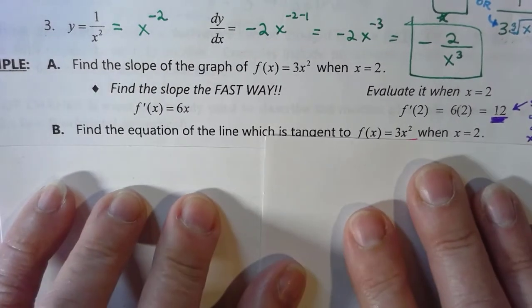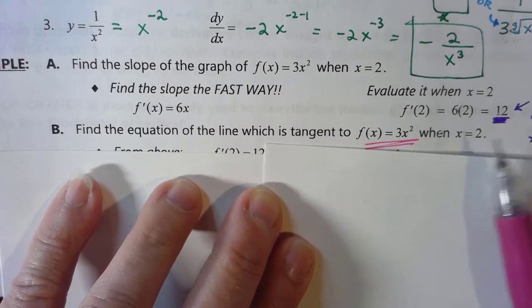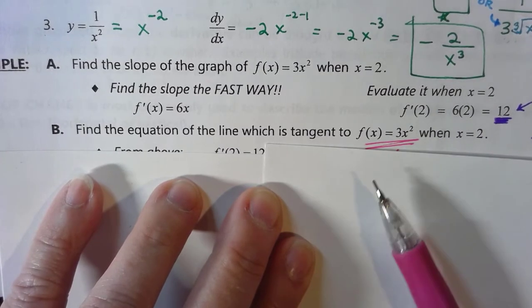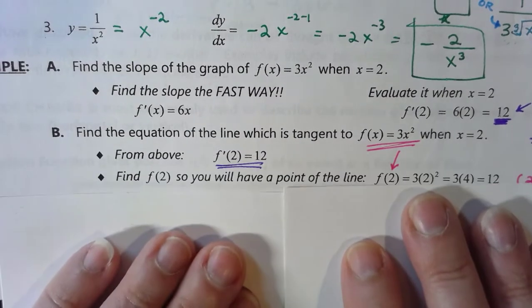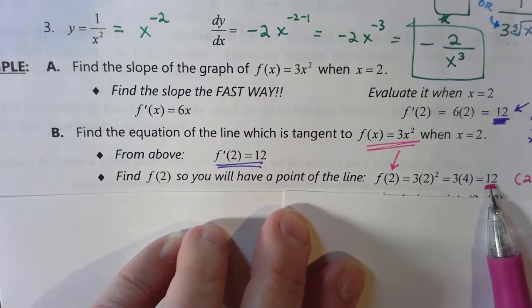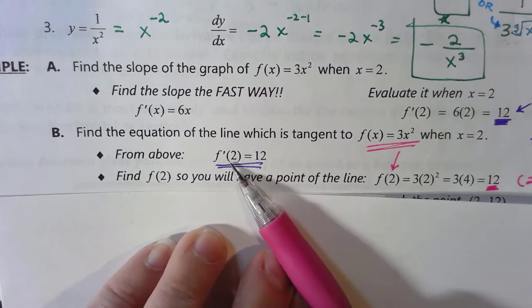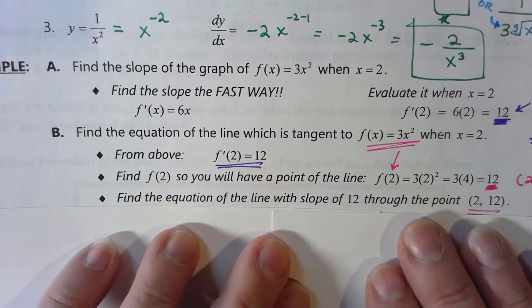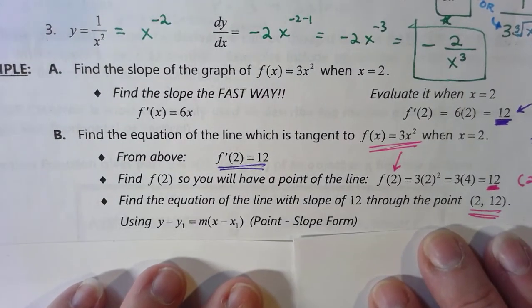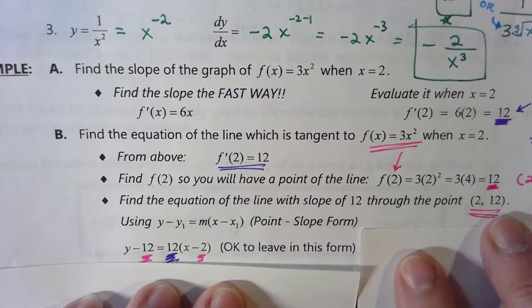Now we're ready for an equation of a tangent line. We have our slope, we have our x-coordinate, but we need our y-coordinate. So we're going to substitute 2 into f of x to get our y-coordinate. When x is 2, y is 12. We have our slope at 2 to be 12. And we can write the equation of our tangent line through the point using point-slope form, and it looks like this. Now, it is okay to leave it in this form.